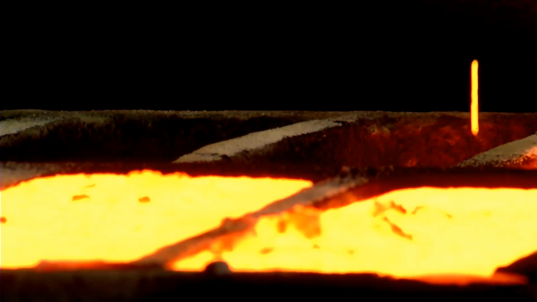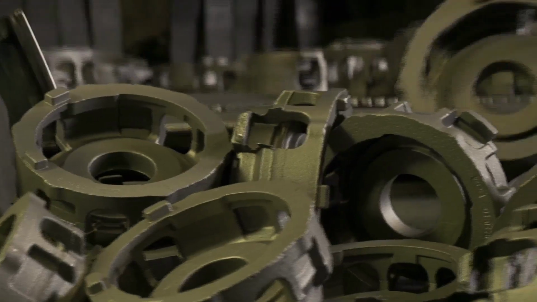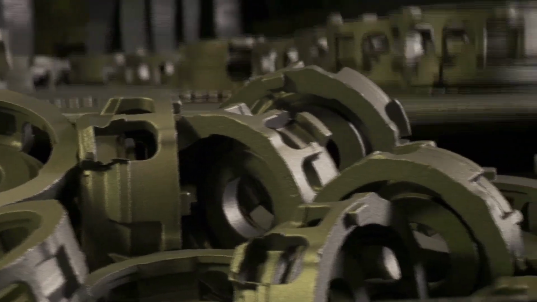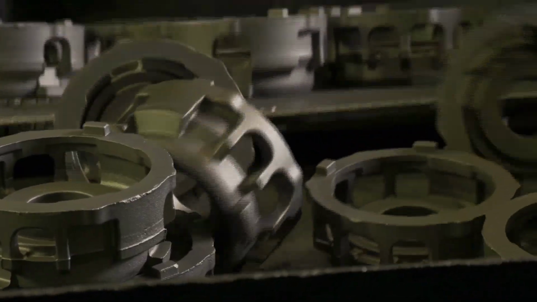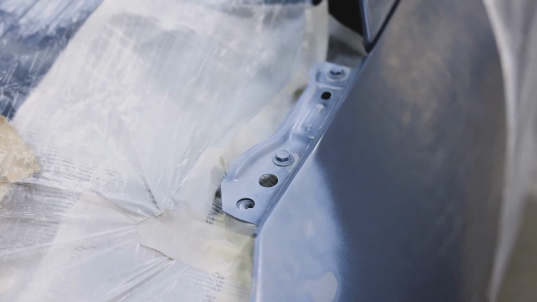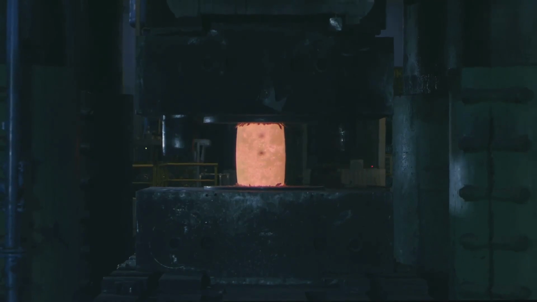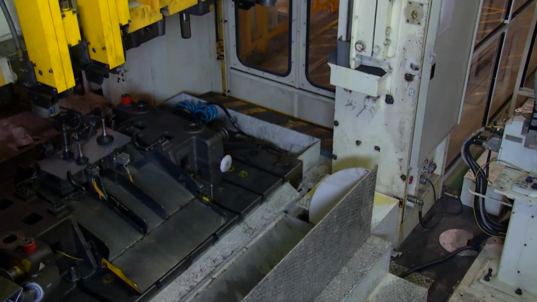Now let's bring it closer to home and look at the objects we interact with every single day. The automotive industry is one of the largest consumers of carbon steel, particularly low-carbon steel. The body of the car you drive, the doors, the roof, the hood, and the fenders, is made from large sheets of this material. Why? Because low-carbon steel is highly formable, allowing manufacturers to press it into complex and aerodynamic shapes.